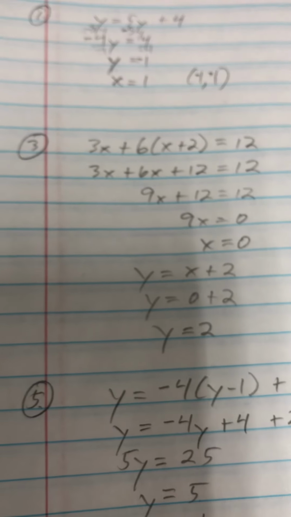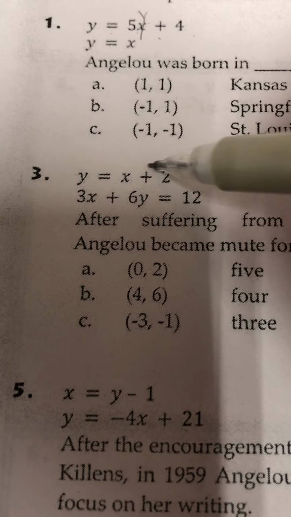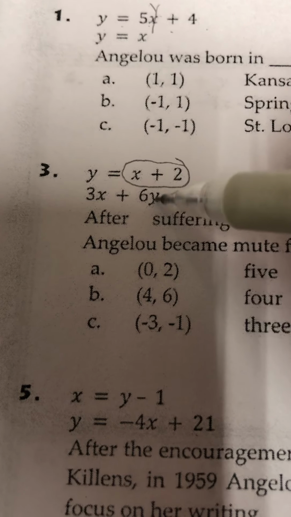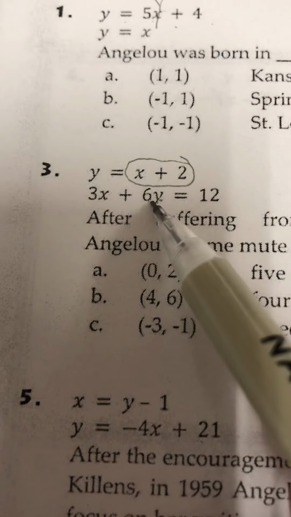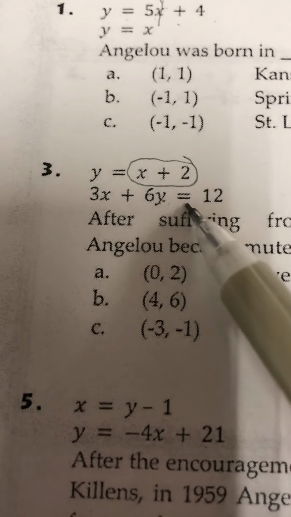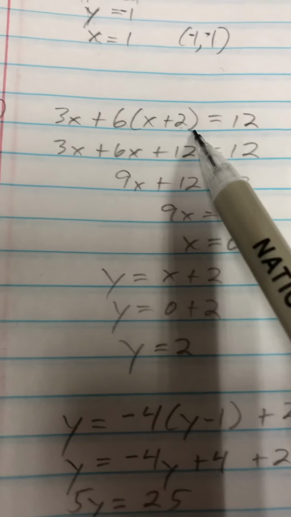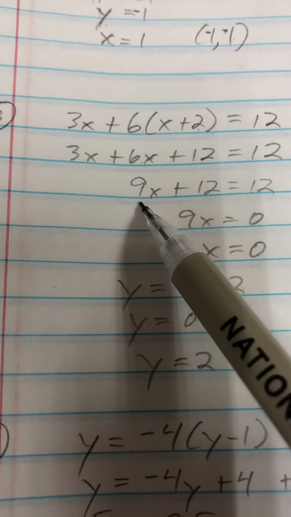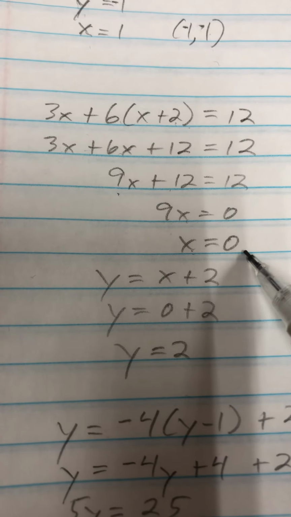Number 3, taking a look at number 3, y equals x plus 2, I could plug in for this y right here. And so you'll have 3x plus 6 times x plus 2 equals 12. So let's see how that looks. I do the distributive property, and you can pause this as needed. And then I combine my like terms. I isolate the variable, and I get x equals 0.